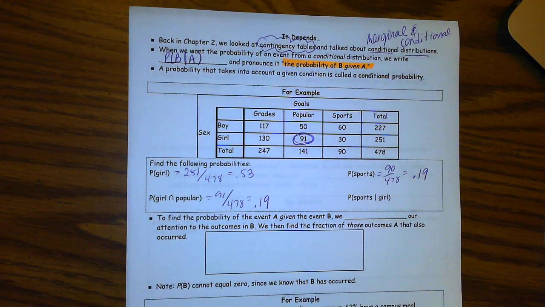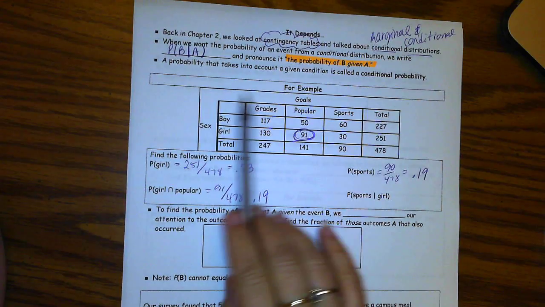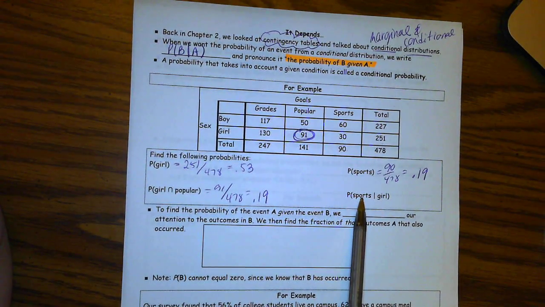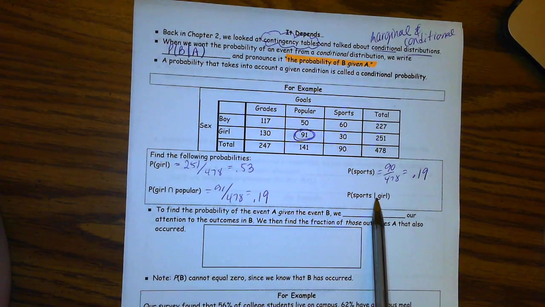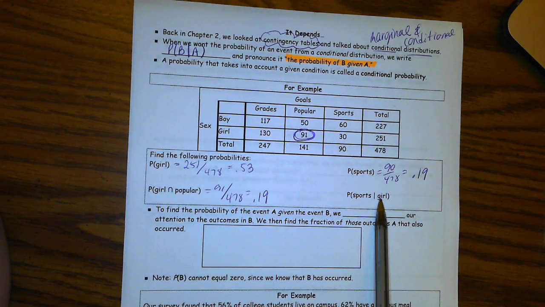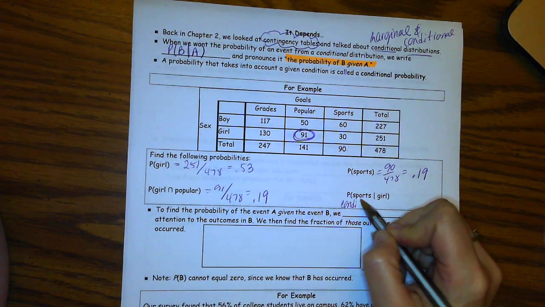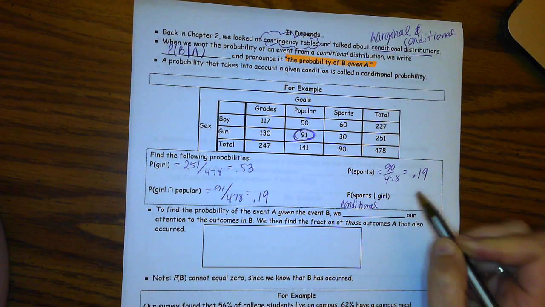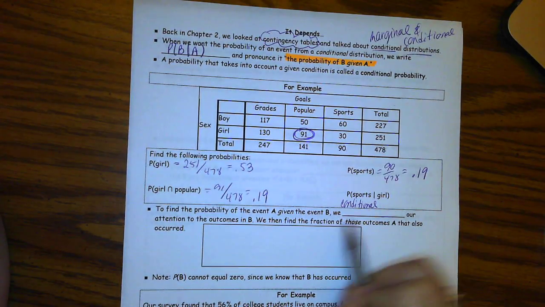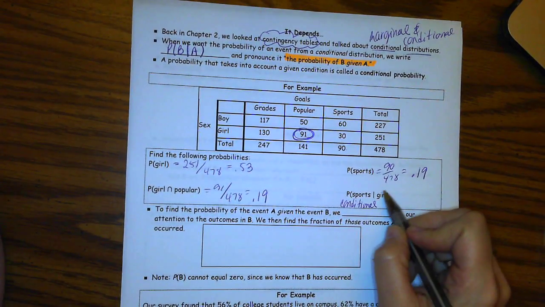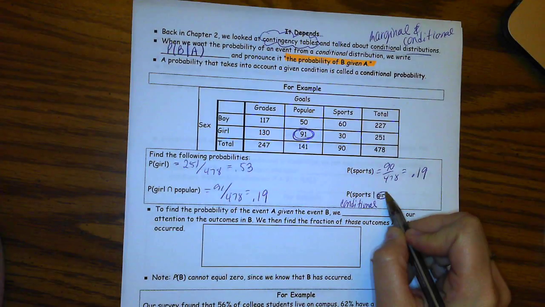And now our conditional. Find the probability that we pick someone from this group that's into sports, knowing that person is a girl. You know your person you're picking is a girl. So this is now conditional. It's sports conditional on being a girl. So it's not just sports out of everyone, it's really just sports out of the girls.